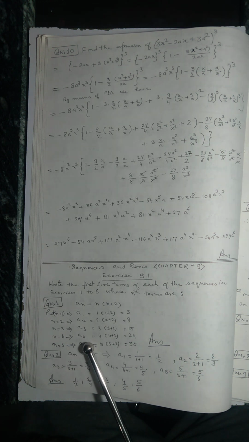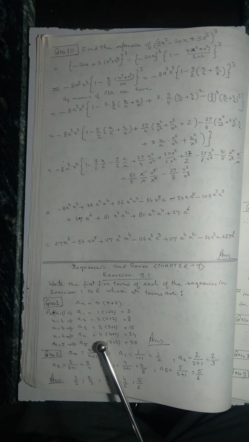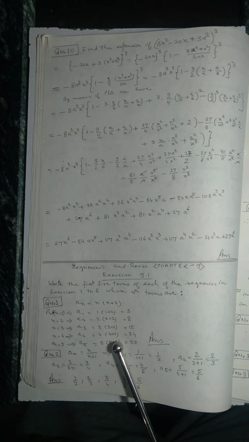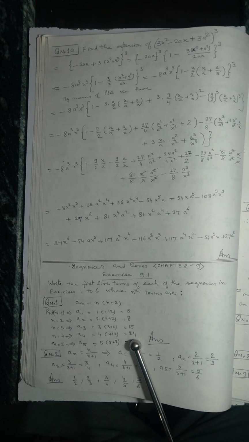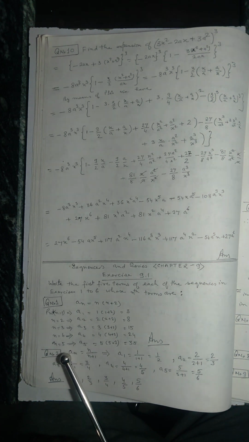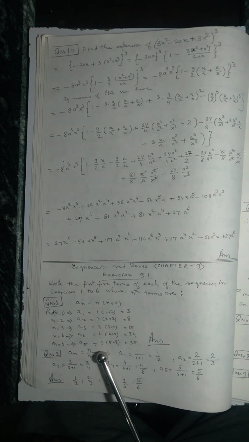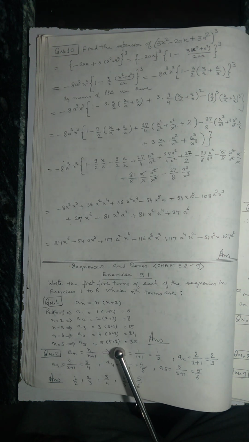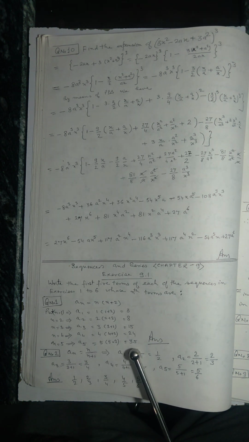n is equal to 4, a4: outside of the bracket 4 is there, and inside the bracket 4 plus 2, that is 6, 6 fours are 24. n is equal to 5, so a5 will be equal to 5 in bracket 5 plus 2, that is 7, 7 fives are 35, and this will be the answer of question number 1.